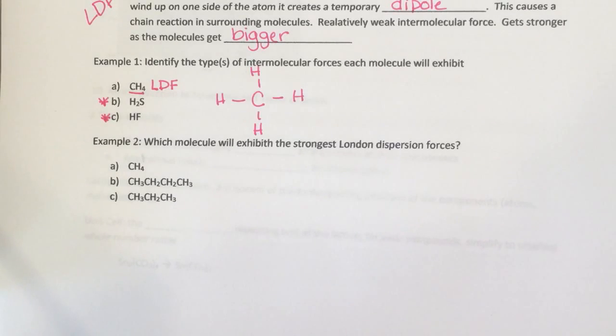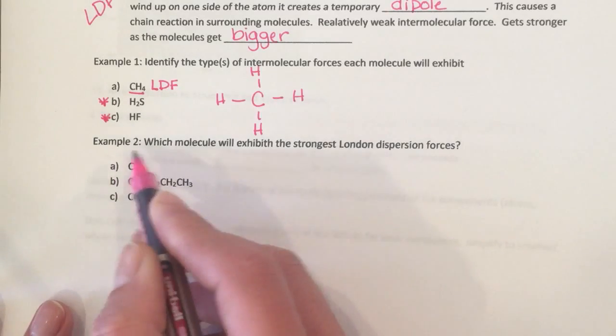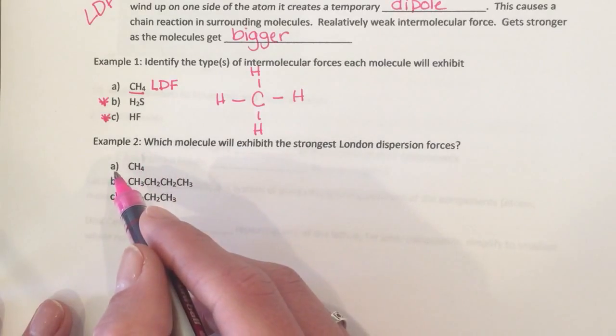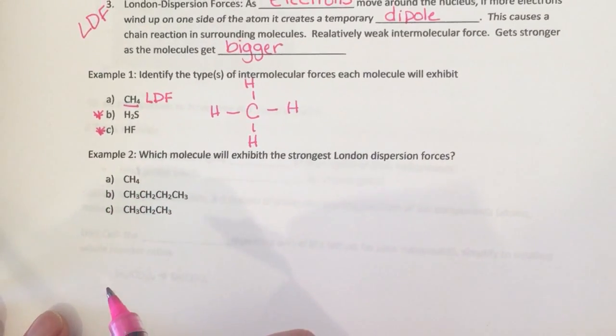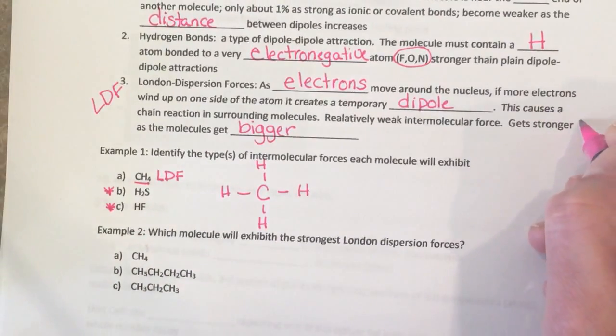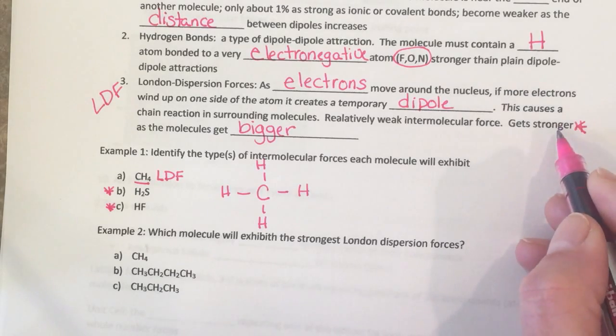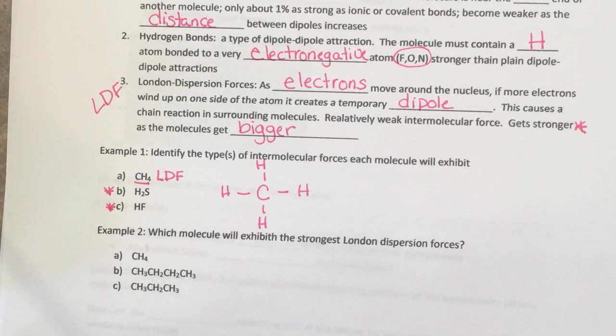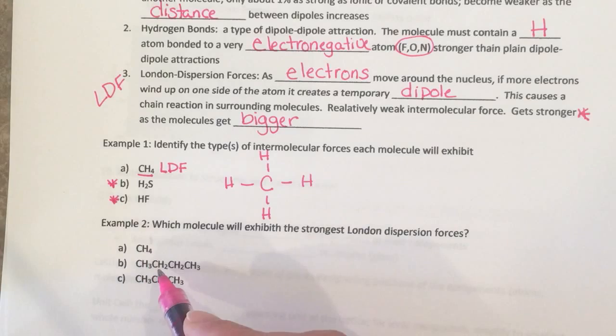Example 2 wants you to figure out which molecule will exhibit the strongest London dispersion force. Remember, these are all nonpolar molecules. They all have London dispersion, but think about this hint. It gets stronger as the molecule gets bigger. So which one of these three would have the biggest London dispersion force? Okay?